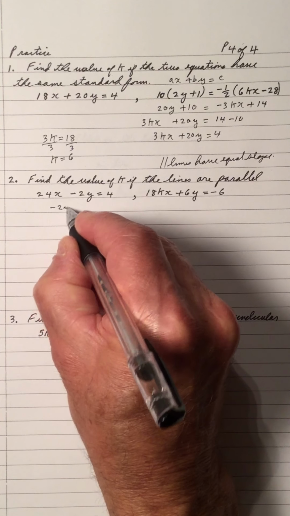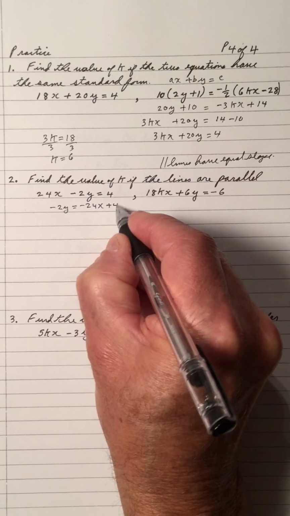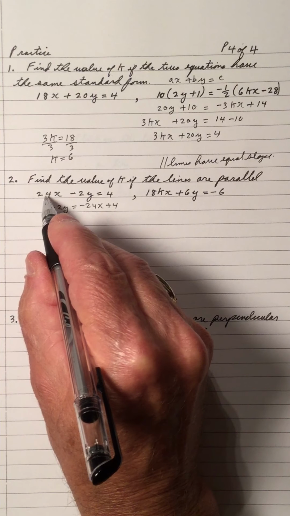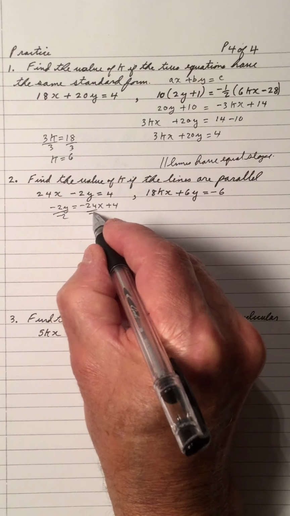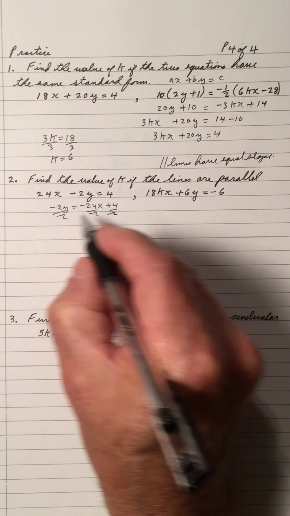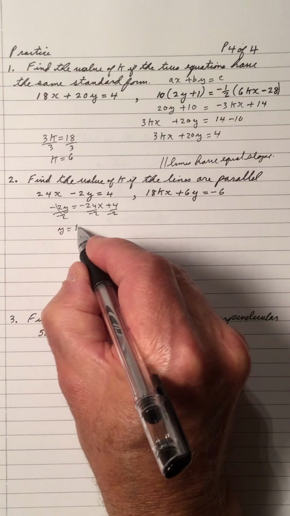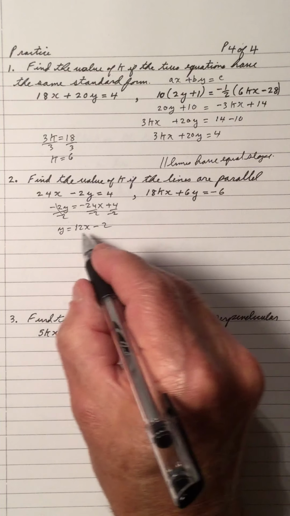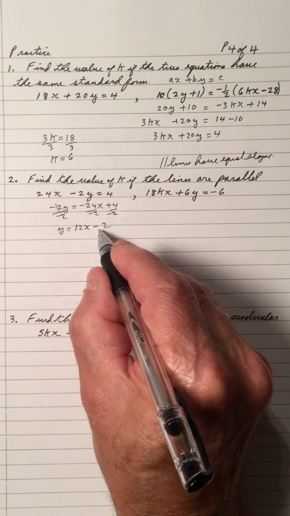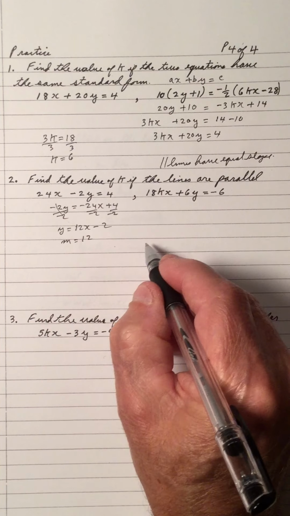So negative 2y equals negative 24x plus 4. I moved the 24 over to the right side. Divide all the terms by negative 2. Cancels. y equals 12x minus 2. So that means y equals mx plus b, so the slope of this line is 12.